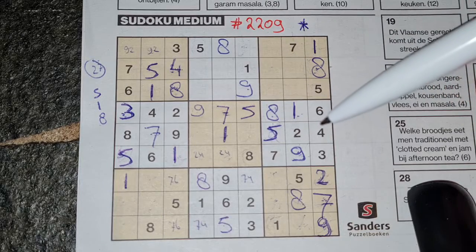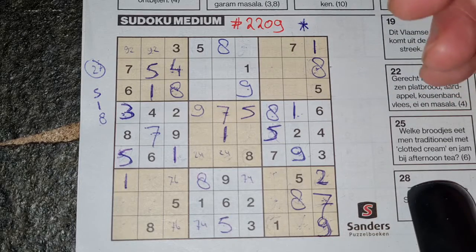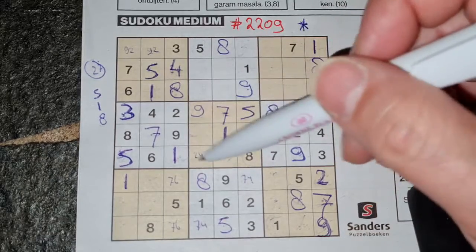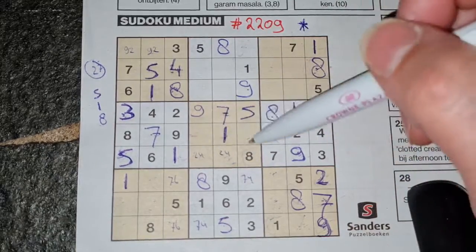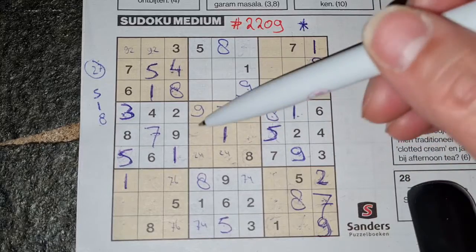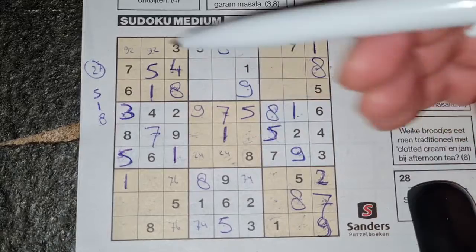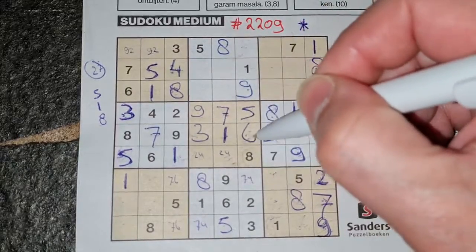Okay. 7. Two numbers left in this big square. We have here the 2 and the 4, so the other 2 numbers should be the 6 and the 3. We have a 3 there, no 3 there. 3 should be here, and the 6 goes there.